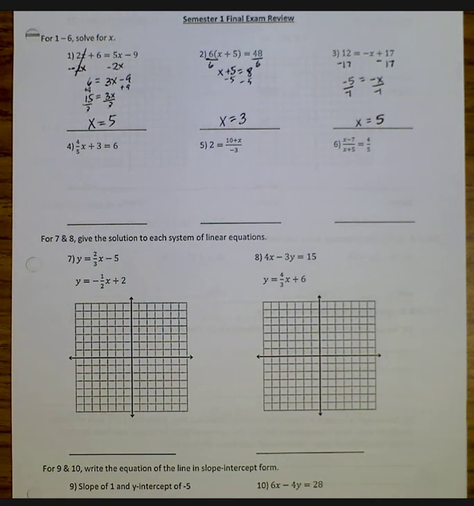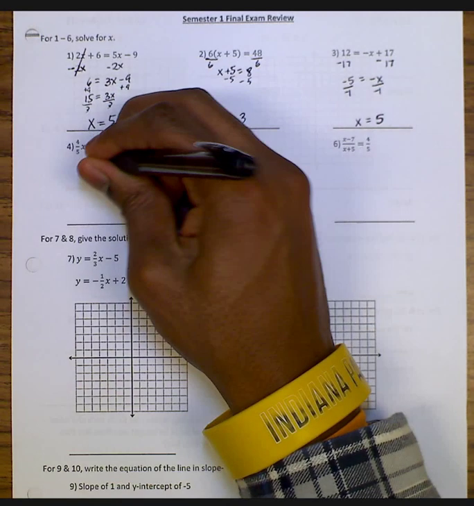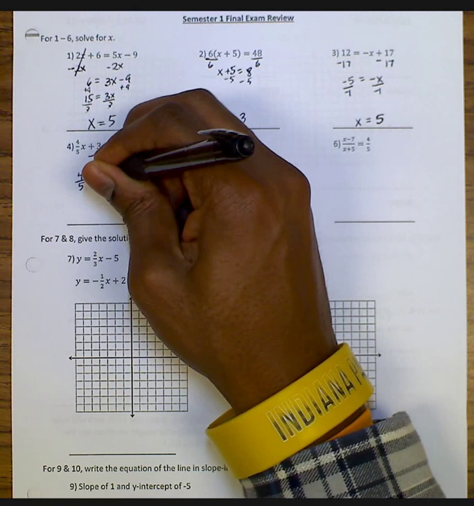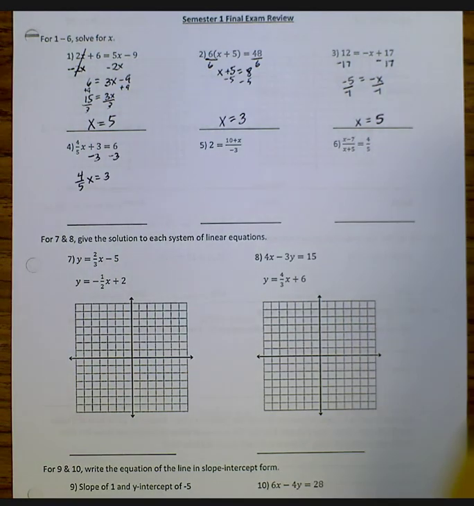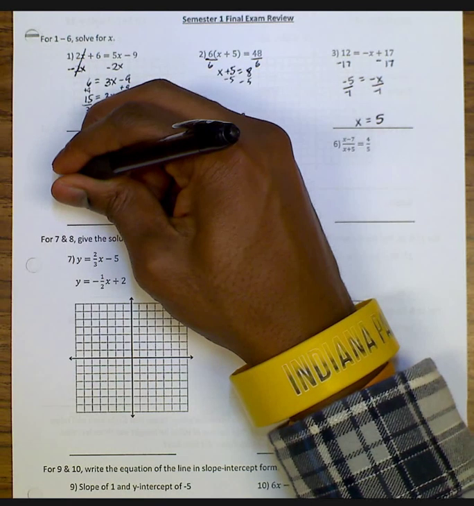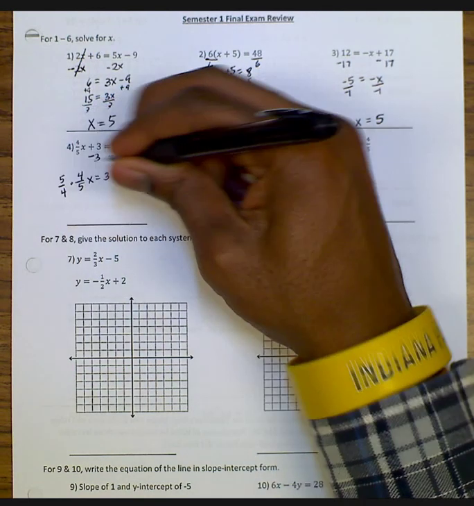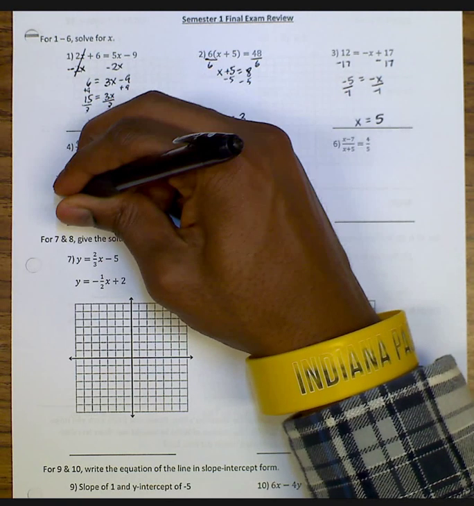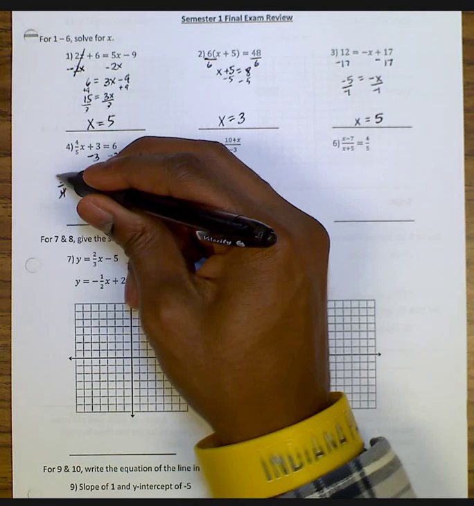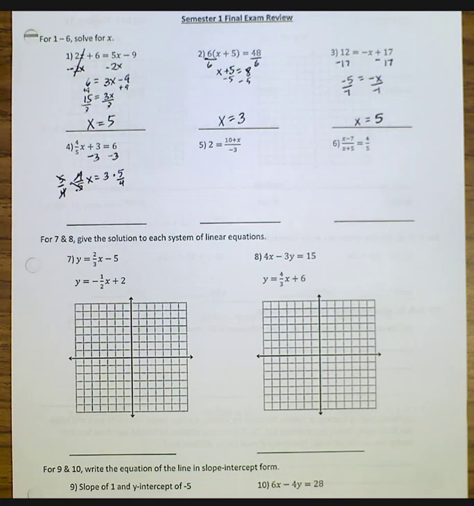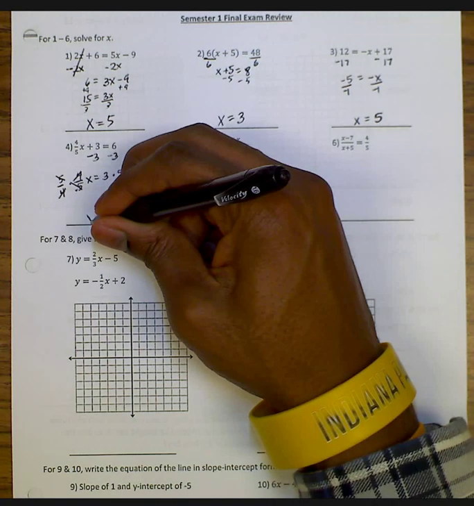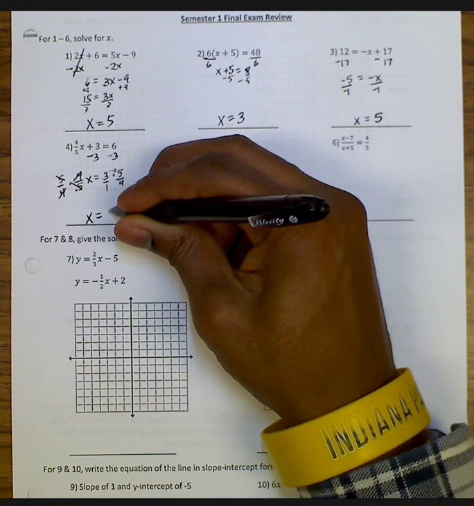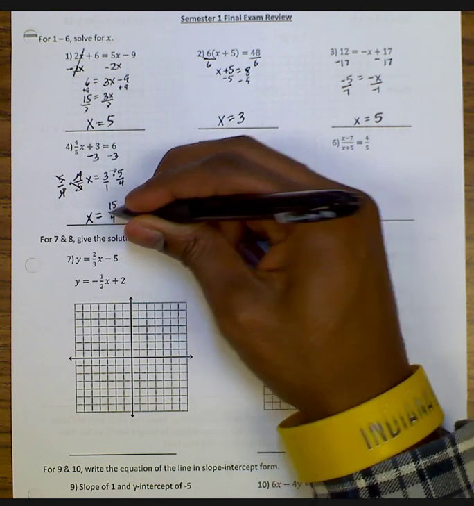Number 4, I'm going to subtract 3 from both sides here. 4/5 x equals 3. Then, to get rid of this fraction, I'm going to multiply by its reciprocal. Multiply by 5/4. Okay, my 5's cancel out, my 4's cancel out. Or if you think about it, 5 times 4 is 20, 4 times 5 is 20, 20 over 20 is 1. Okay, so 1x, or x is by itself, like we want to have it. Okay, 3 times 5 is 15, 1 times 4 is 4. X equals 15/4.